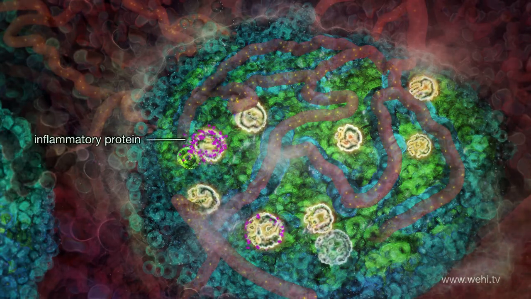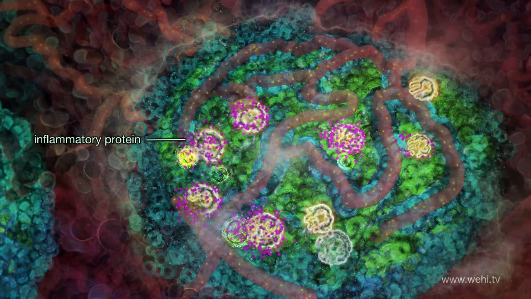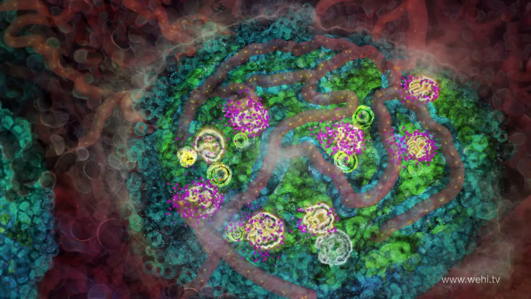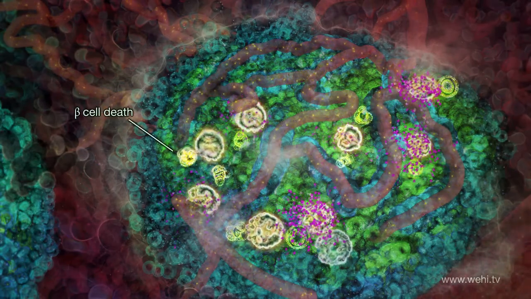The inflammatory protein is then secreted from the white blood cells into the islet. Unfortunately, this inflammatory protein causes death of the beta cells.